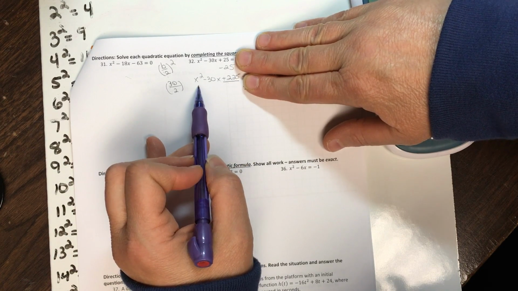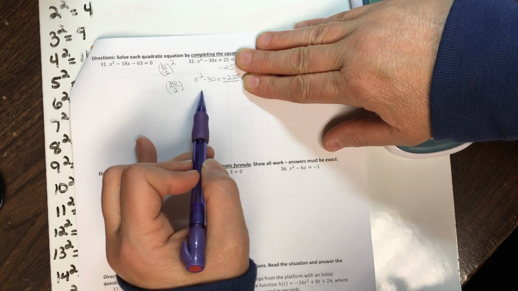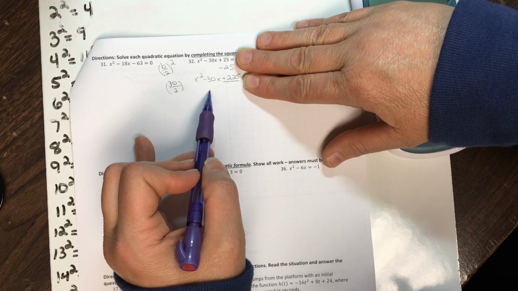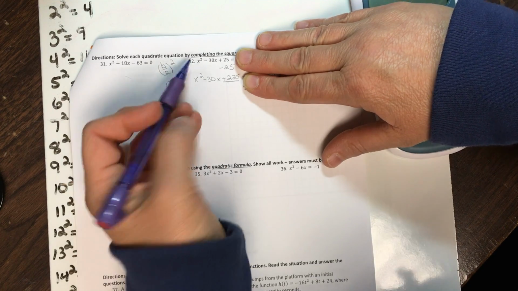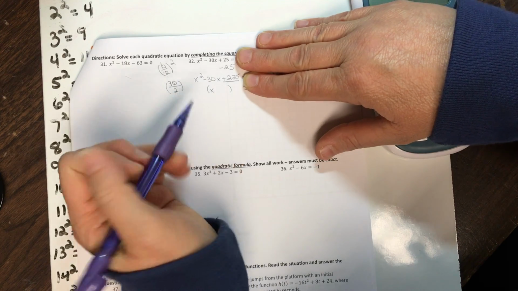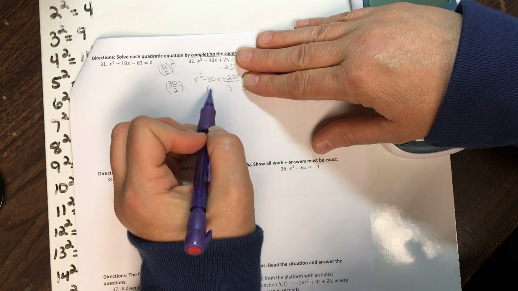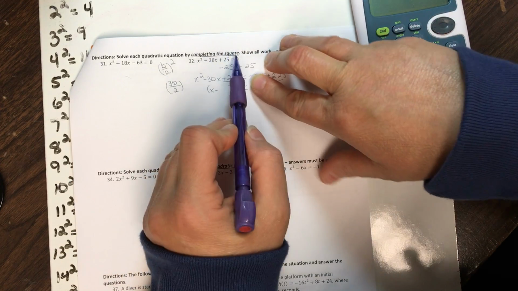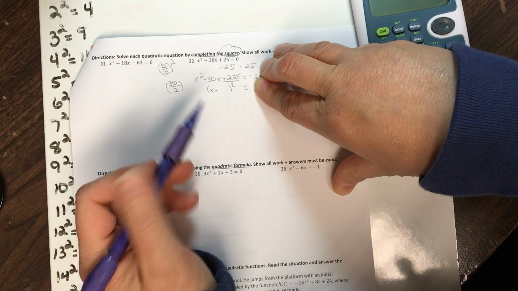But we have a simple method to factor this because this is now a perfect square. That means that I have two pieces multiplied together that equal the same thing on the left side. So we start out with x, and this is a negative, so we're going to put a negative in there. And I know I'm going to square it because we're working with completing the square.